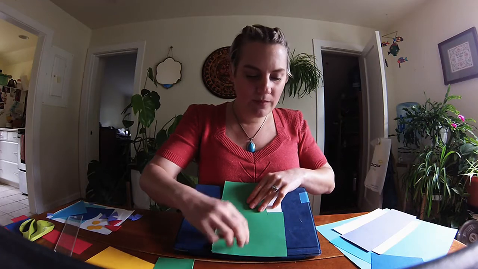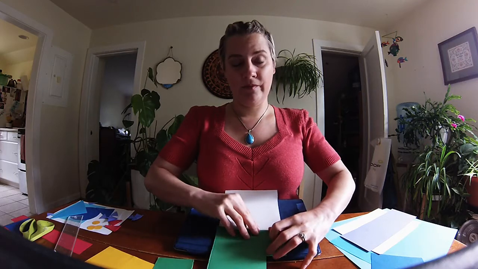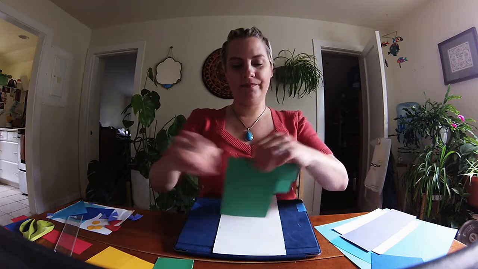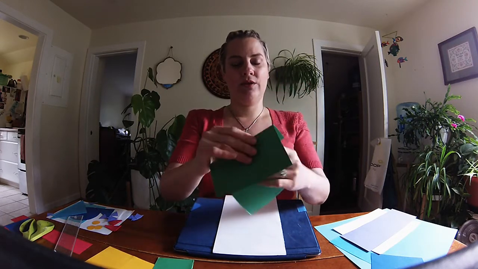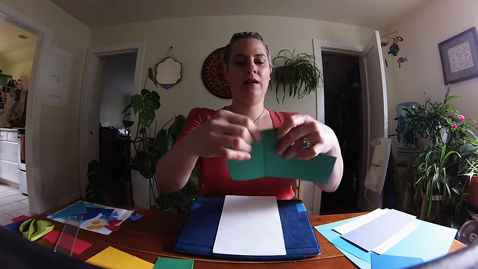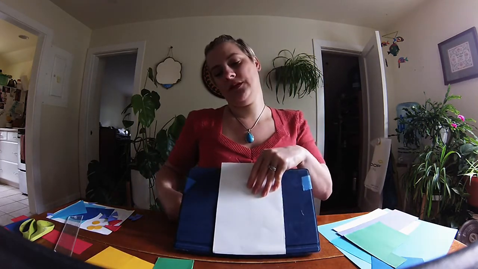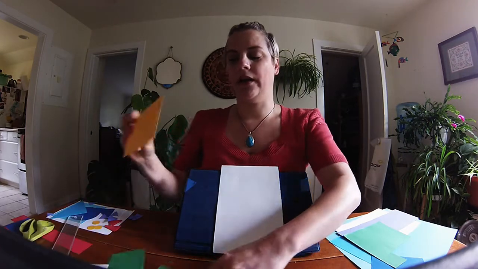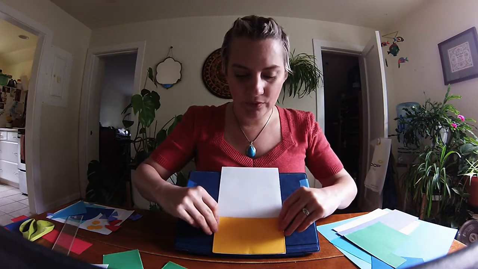bit shorter, so I will fold it to the height I want it to be. And again, I'm just putting a crease in it with my fingernails. Over here. Okay. So that's a little trick of using your base piece of paper to measure all the pieces you want to put on there. But my mom likes yellow and blue, so I'm going to start with the yellow for my table. So I'll put it right there.